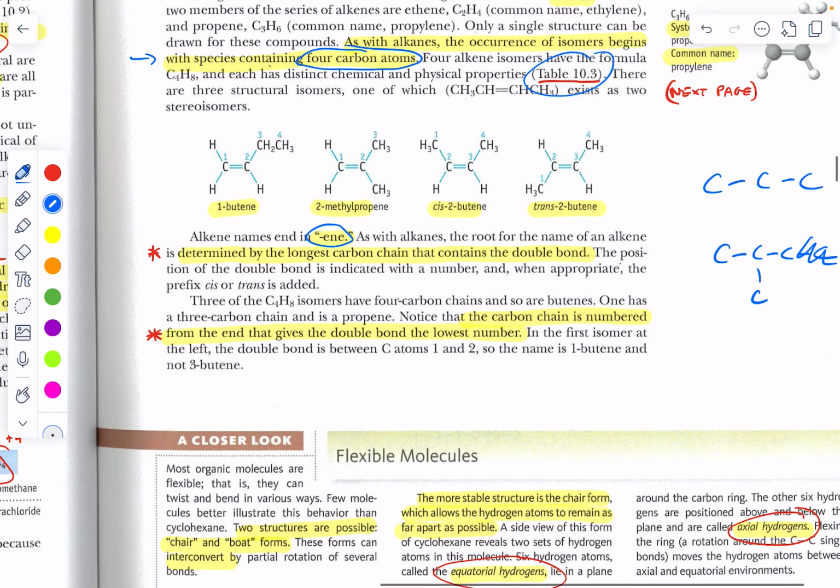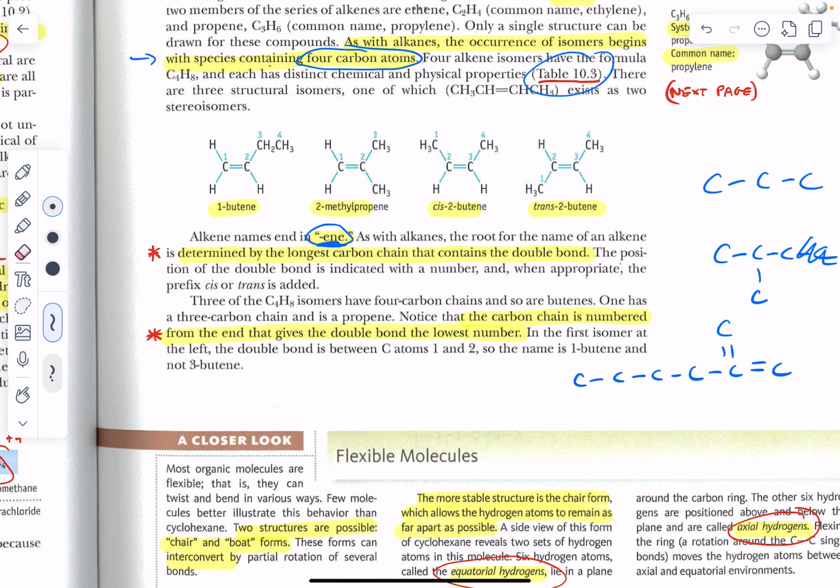Another thing we should point out is that besides the fact that they always end in ene, we have to be careful to find the longest carbon chain that contains the double bond. So, for example, it might be possible to have a big long chain like this, and let's say we have a double bond right there. No, I think I'm going to put it right here.